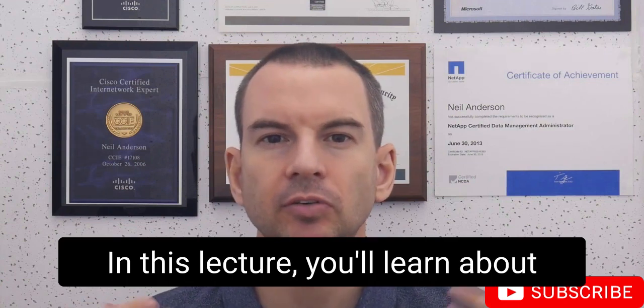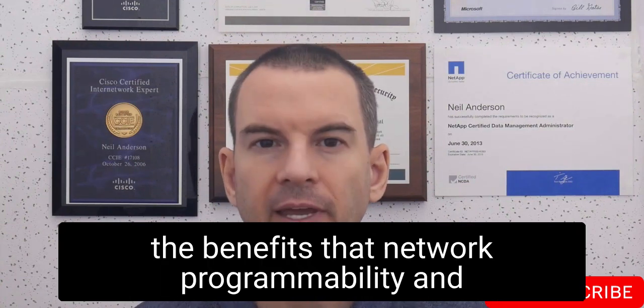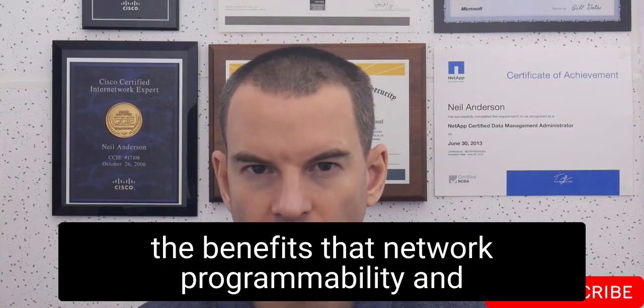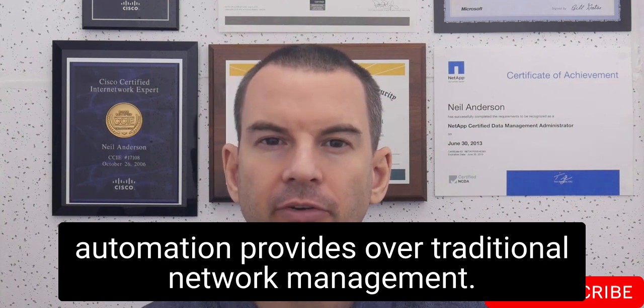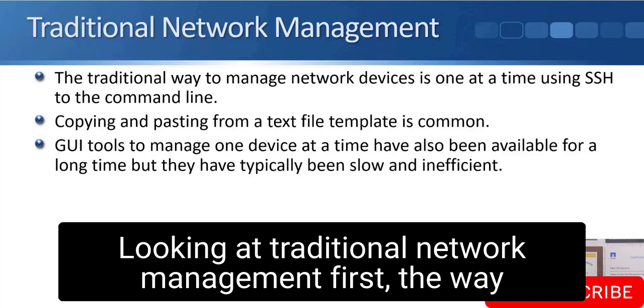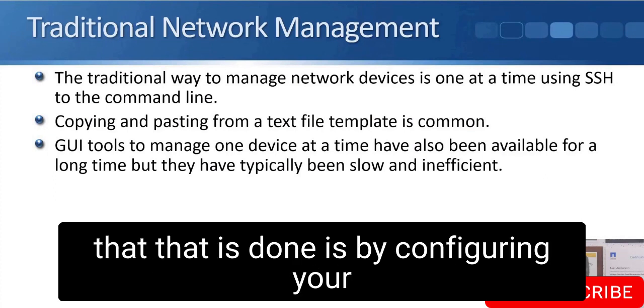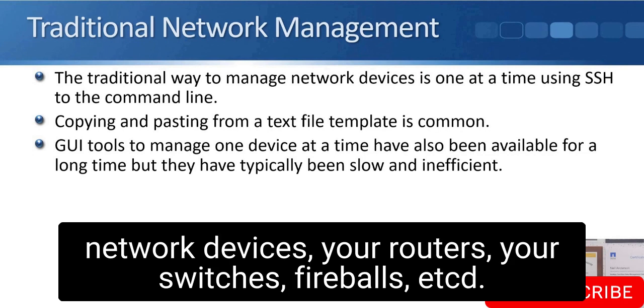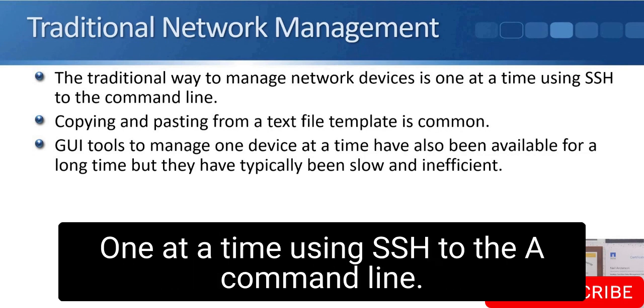In this lecture, you'll learn about the benefits that network programmability and automation provides over traditional network management. Looking at traditional network management first, the way that is done is by configuring your network devices, your routers, your switches, firewalls, etc., one at a time using SSH to the command line.